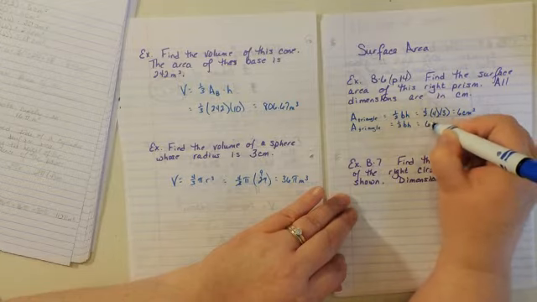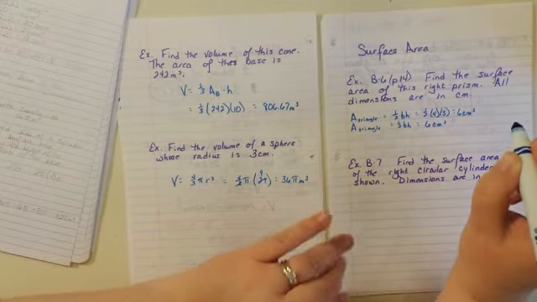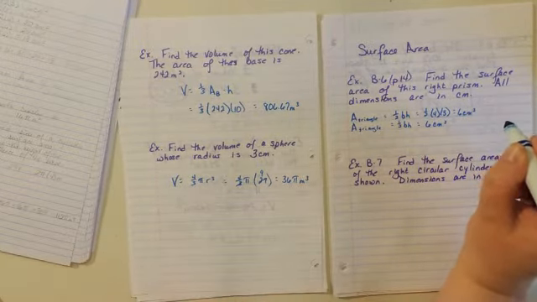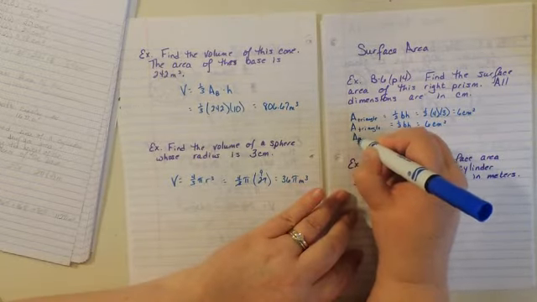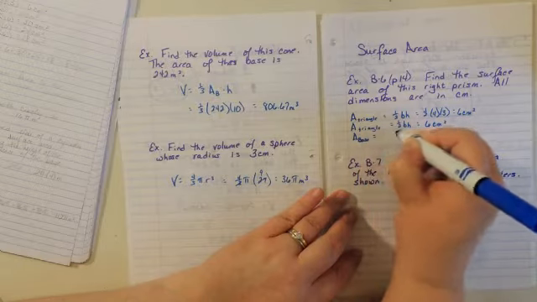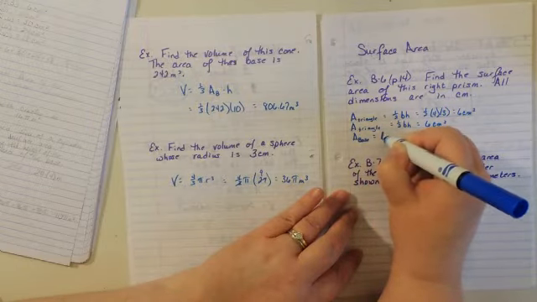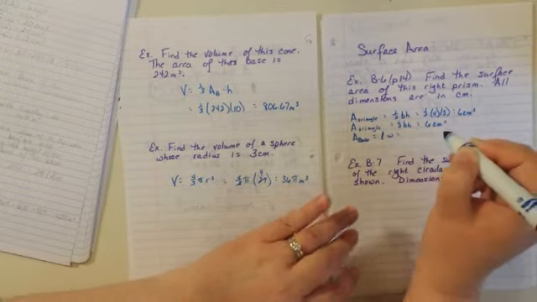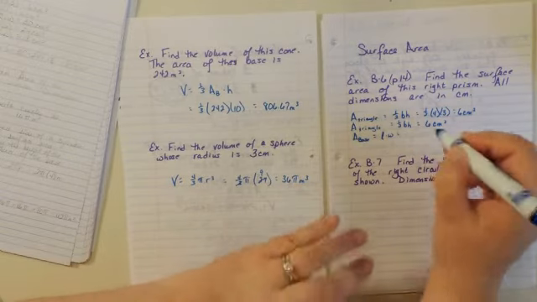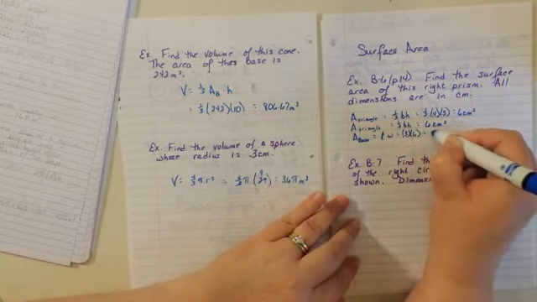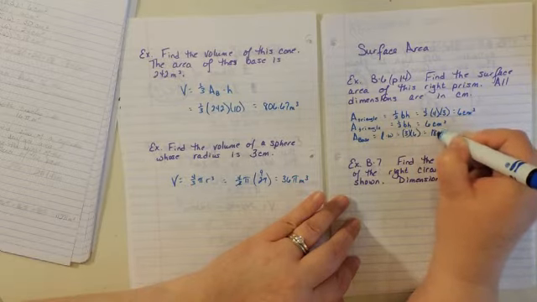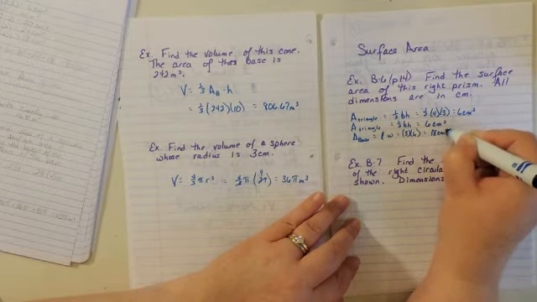This is also going to be 6 centimeters squared because the two triangles on either side are equal. Okay? The area of the base is a rectangle. So its area is length times width. In this case, its length is 3 and its width is 6. So that's going to equal 18 centimeters squared.